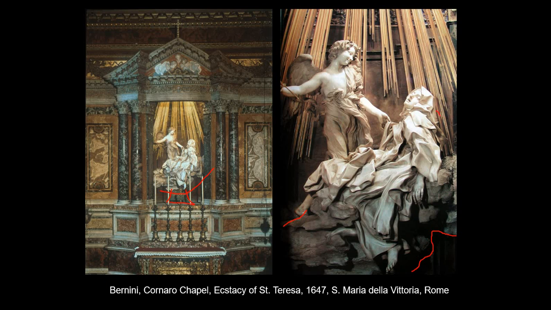I also love her drapery. All of her drapery, it doesn't look like it's drapery hanging on the body. It defies gravity. It's almost like she's underwater and it's floating. Everything is in motion. The same thing here with the angel. The angel's drapery is much lighter and is billowing as if in an invisible breeze, but it seems to be billowing slowly.